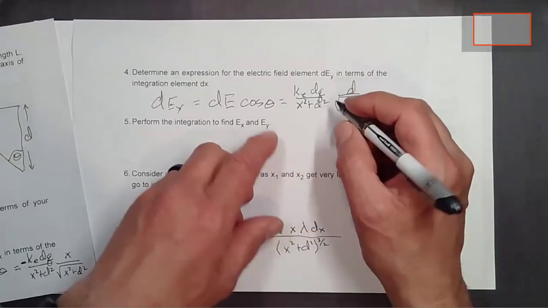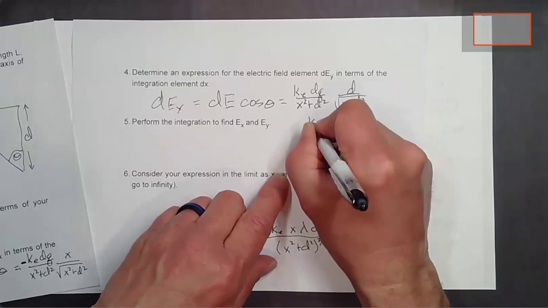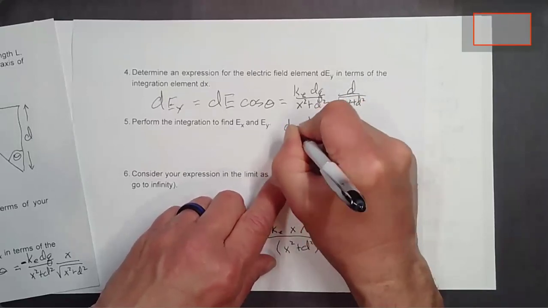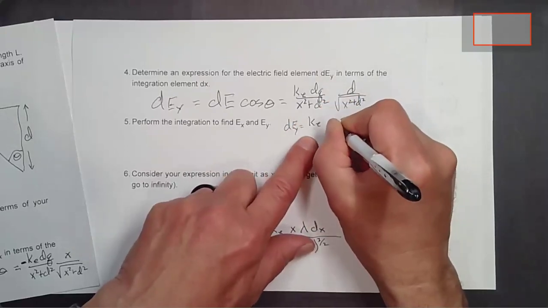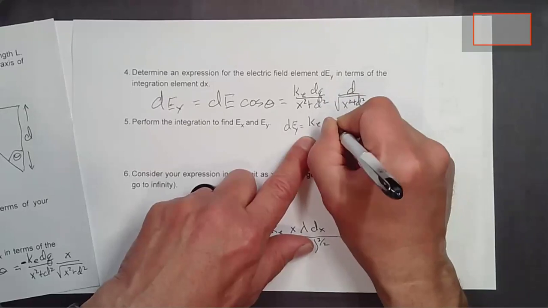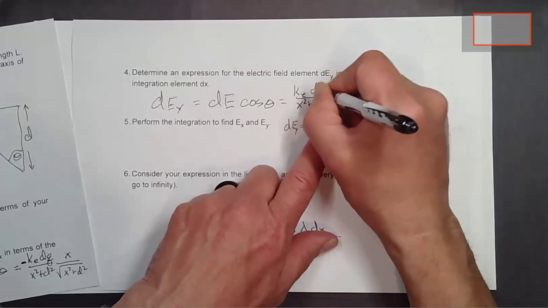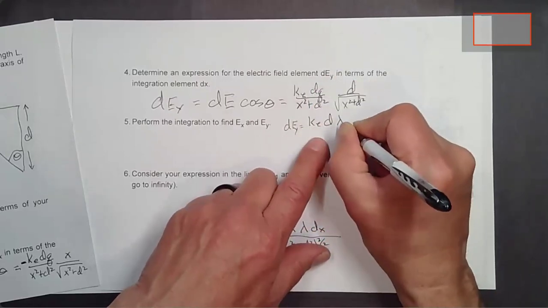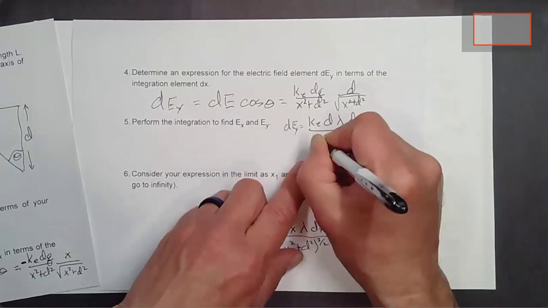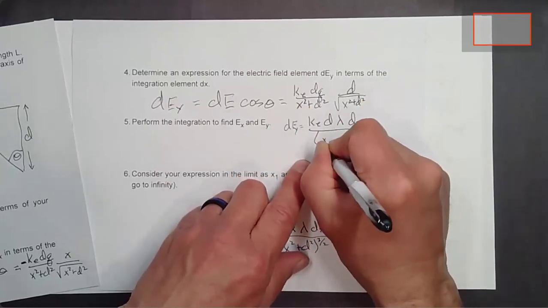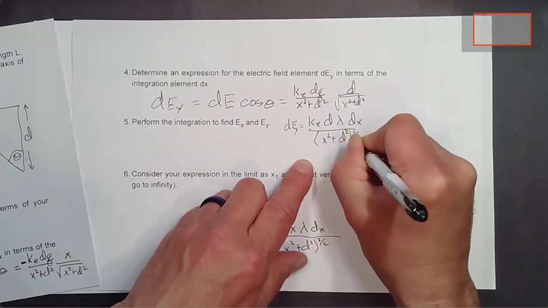I can simplify it a little bit more by writing this as lambda dx. That would give me k sub e, and I have a d and a lambda; this d is a distance, it's not a dq. D times lambda times dx. My denominator is the same as the other one: x squared plus d squared to the 3/2 power.